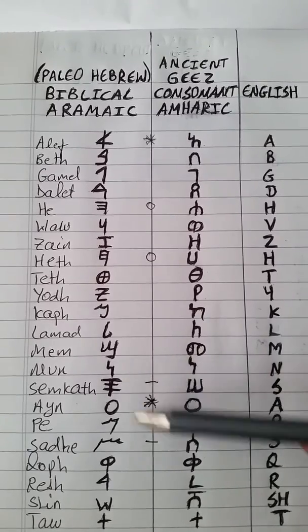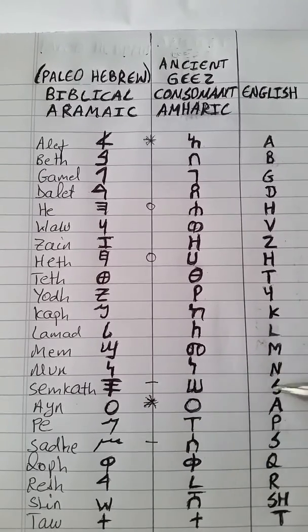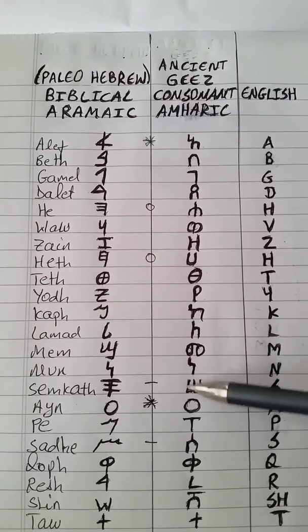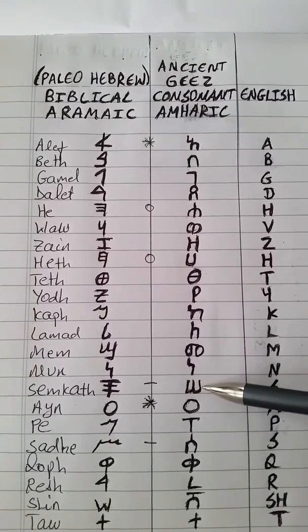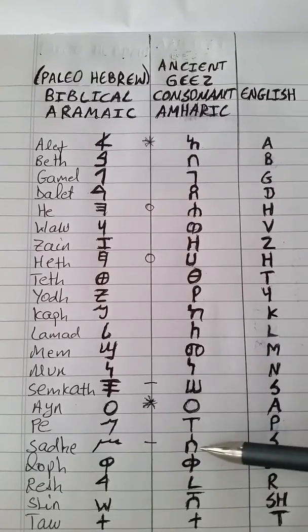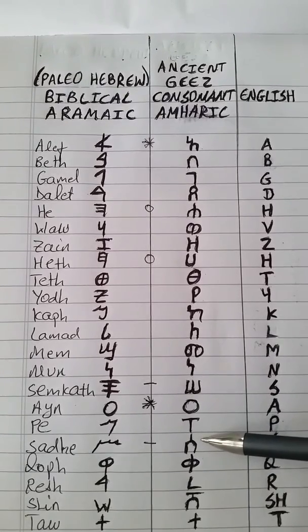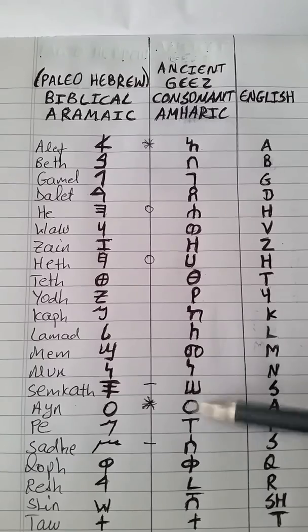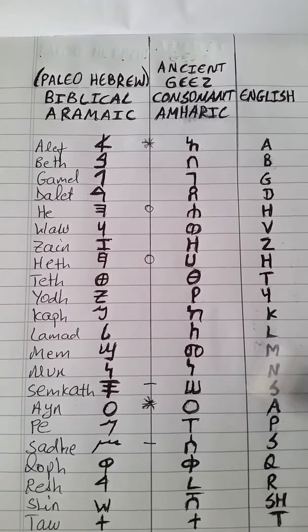It is represented twice. We call this in Amharic Nugususa, which is King Sa, while this one we call Fire Sa, Zatusa, in order to differentiate between the two of them.